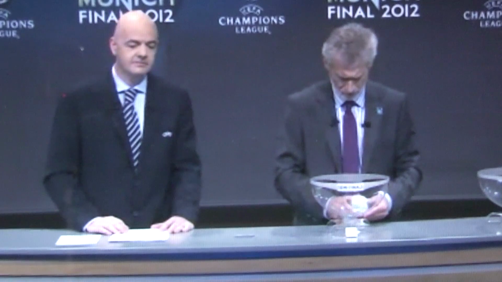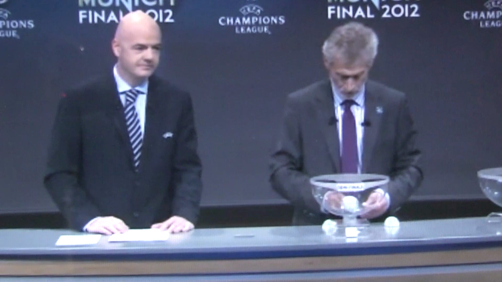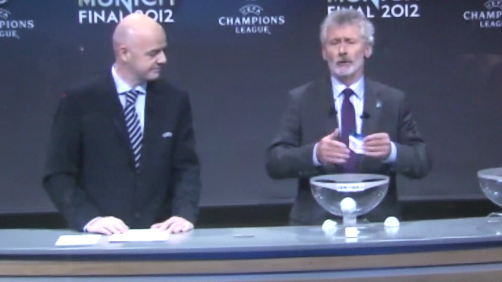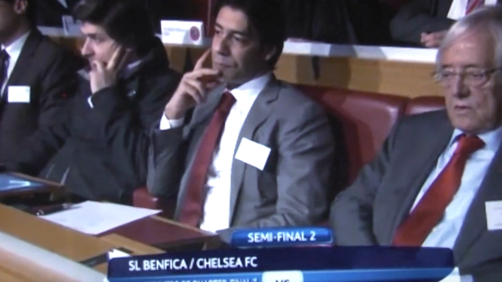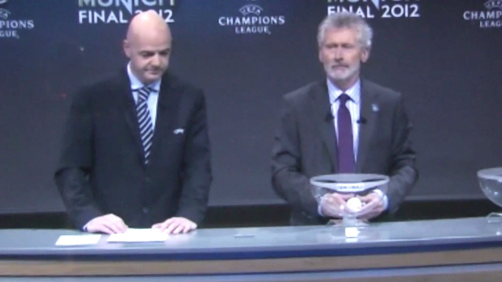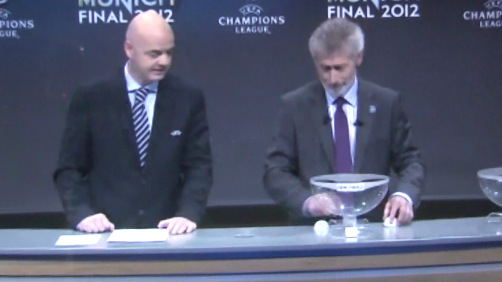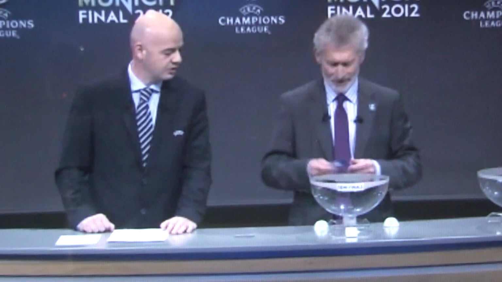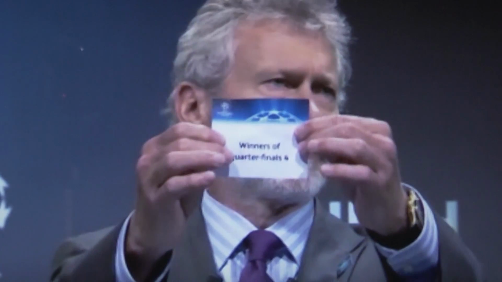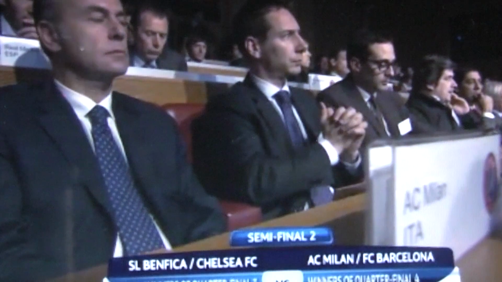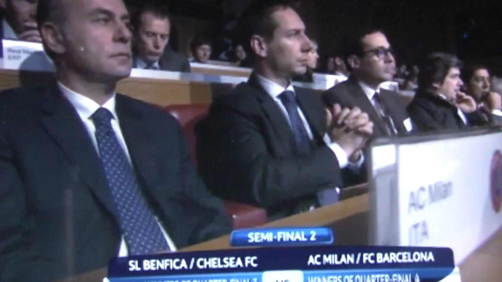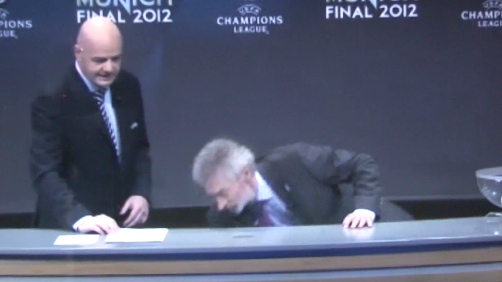Those two would need no introduction. Bayern have faced Real more times than any other side that they could have played in the quarterfinals or semi-finals. The winners of quarterfinal number 3, so either Chelsea or Benfica, will be at home in that semi-final against the winner of quarterfinal 4, Barcelona or Milan. So there is the potential for a Real Madrid-Barcelona final. Semi-final pairings. Thank you very much.